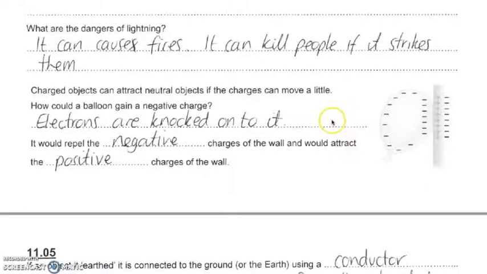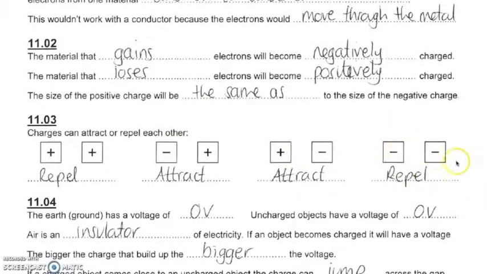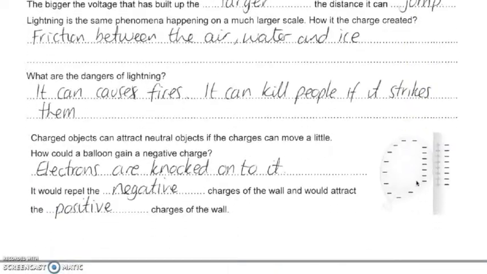As we drag this balloon to this wall, remember the electrons are light and they are on the outside of the atom. So electrons, as opposed to protons and neutrons, are the particles that are more likely to move. We know that like charges will repel. So what we've got here is like charges being repelled.